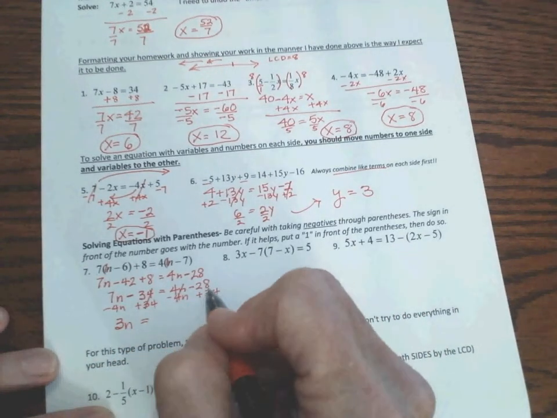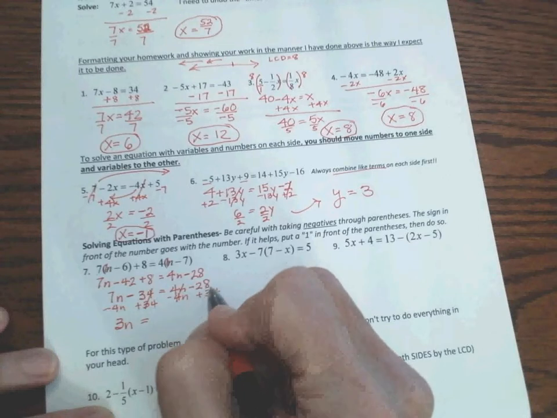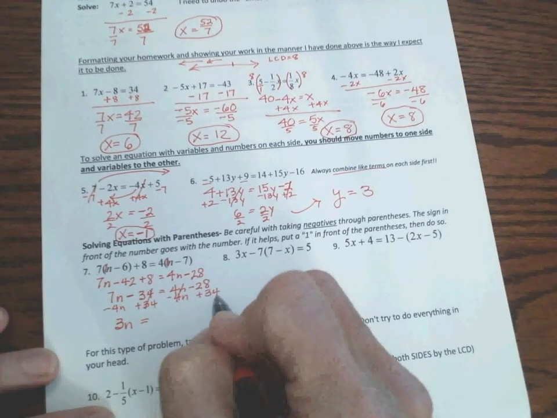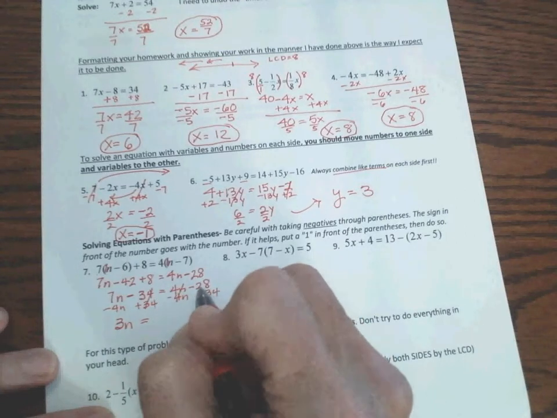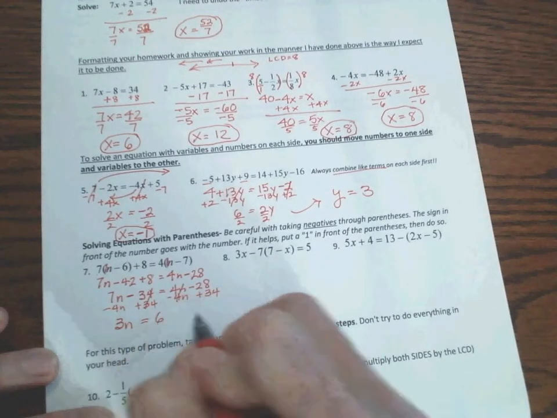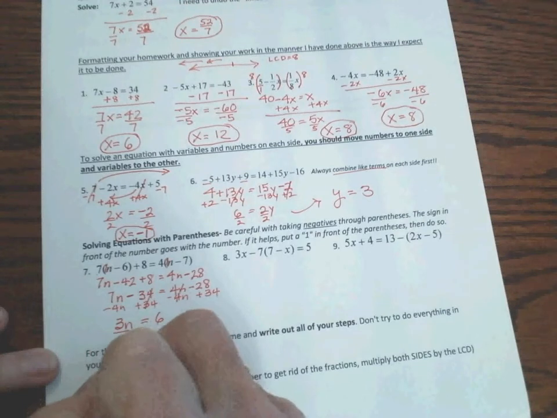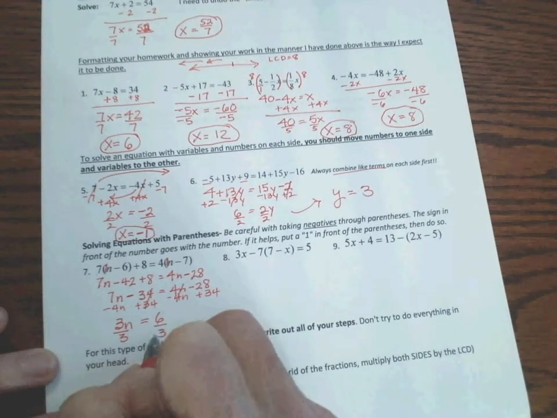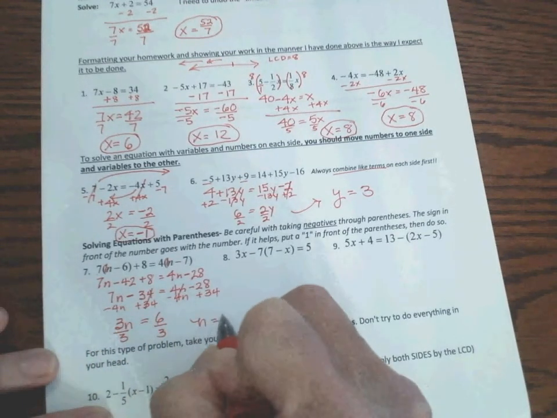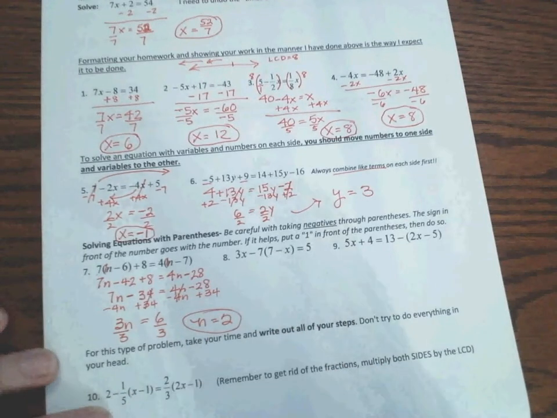So I have 3n equals, I owed 28 and I paid 34. So this time I got a positive answer. So 34 minus 28 would be 6. And I'm going to divide by 3. So n equals 2.